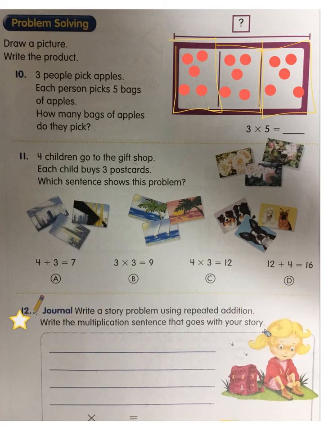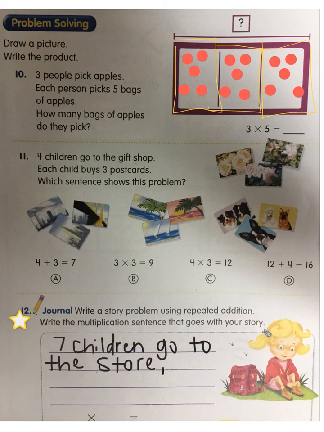Number 12, journal. Write a story problem using repeated addition. Write the multiplication sentence that goes with your story. I accidentally, when I took a picture, cut off the bottom part. The bottom part is when you'd write your multiplication sentence. Your story problem could be something like, I'll write mine, 7 children go to the store. Each child buys 2 toys. How many toys did they buy all together?